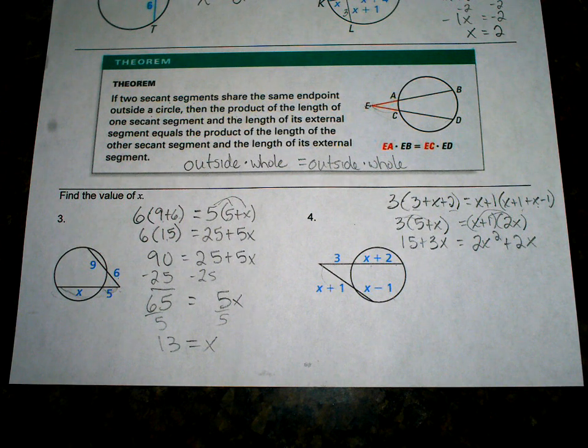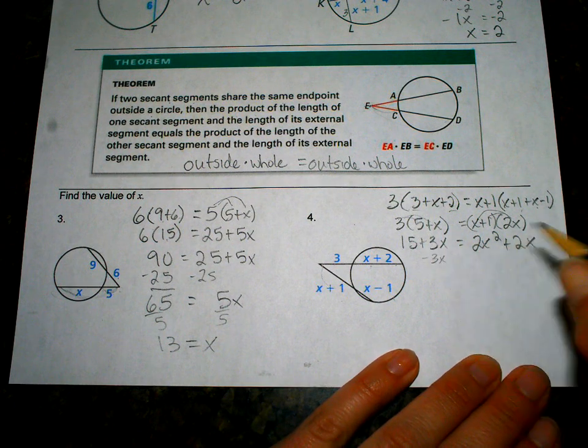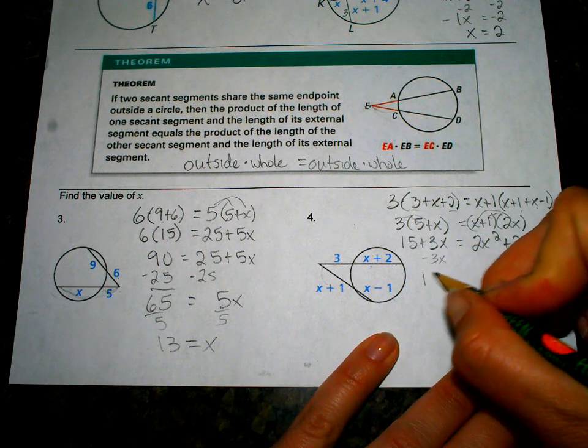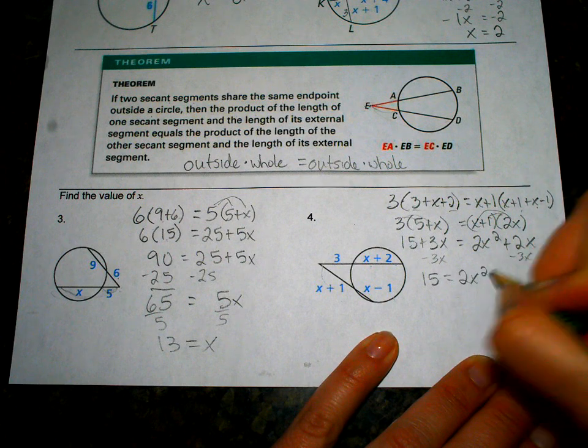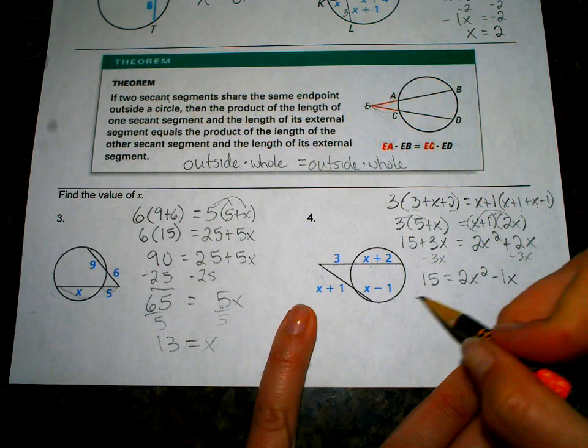Distributive property on the right-hand side. So now I'm going to combine all the like terms so they're on one side, and I need to get my x squared term to be positive. So I'm basically going to move everything over to the right. 15 equals 2x squared minus 1x. Move everything over.